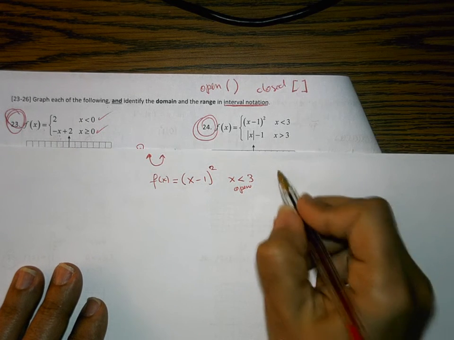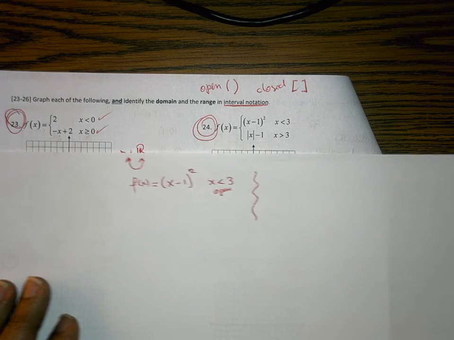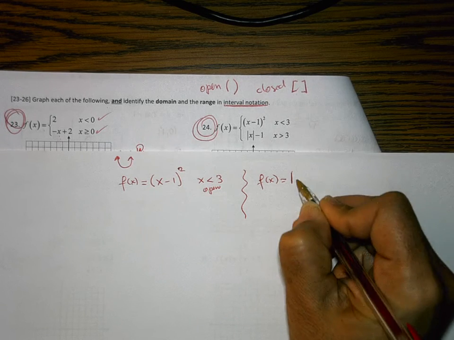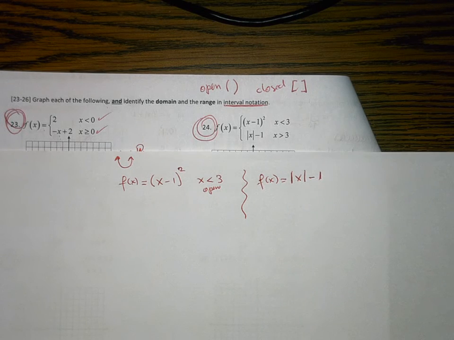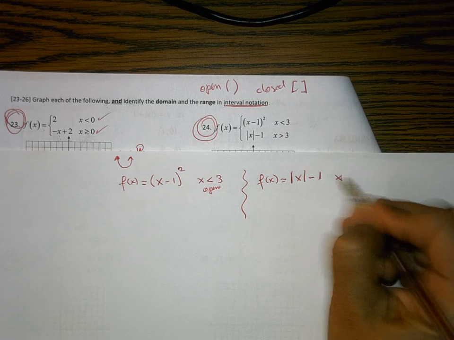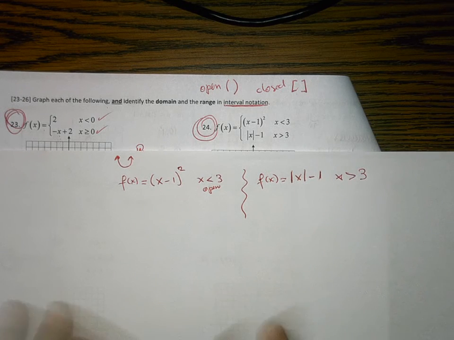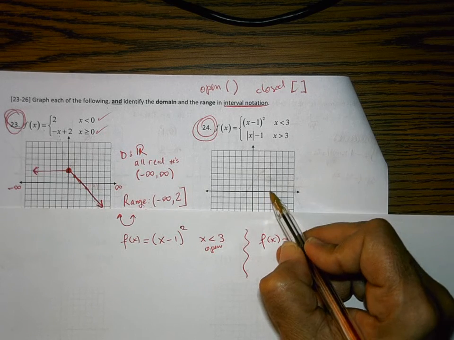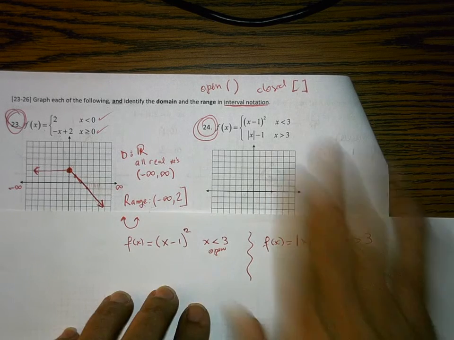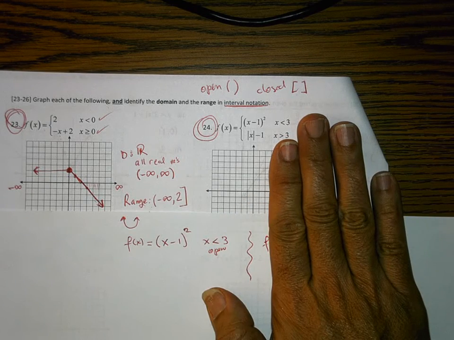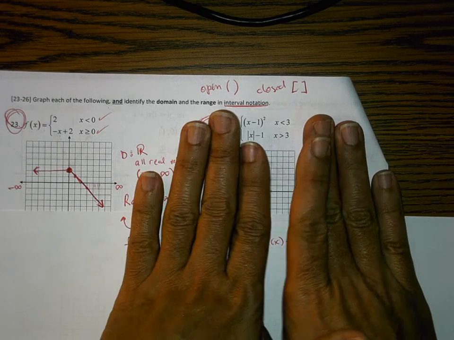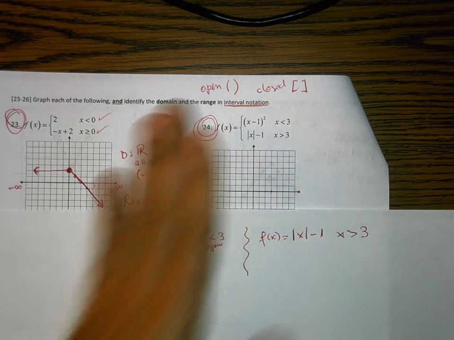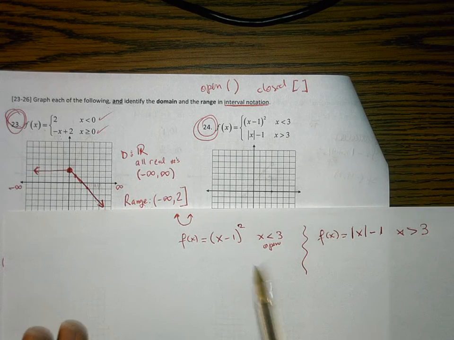And then when I'm done graphing this one, I'm going to switch and go to f of x equals the absolute value of x minus 1. Okay? And that is for all the x values that are greater than 3. So when I look at my x-axis, here's 1, 2, 3. There's a point right here. So anything that's less than 3, I should be seeing a parabola. And if I cover it, anything that's greater than 3, I should be seeing a piece of an absolute value somehow. Okay? So let's tackle the parabola first.